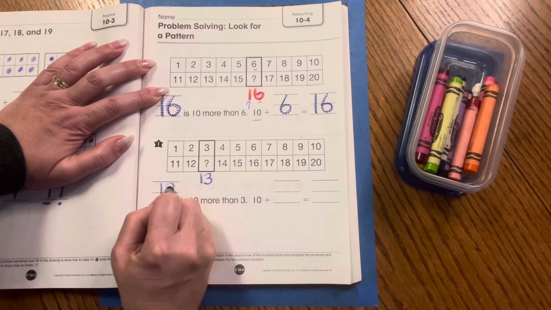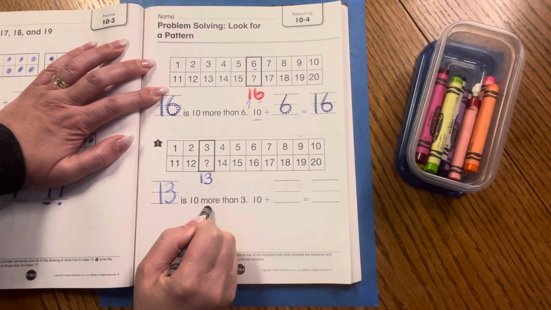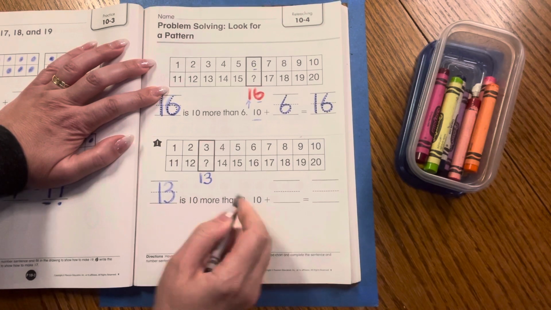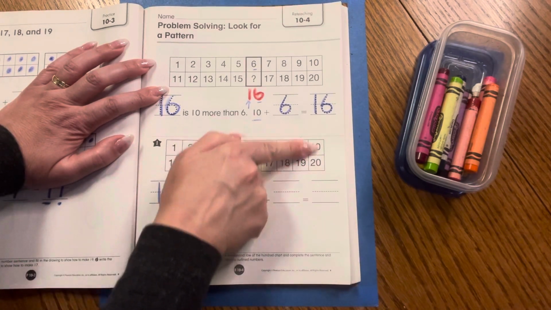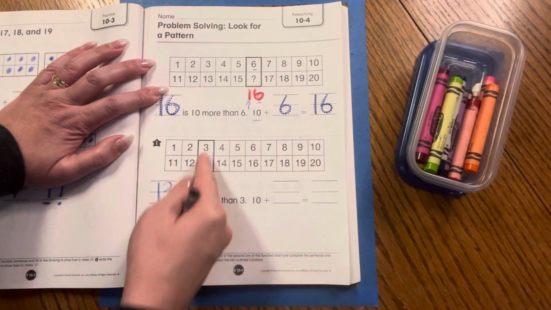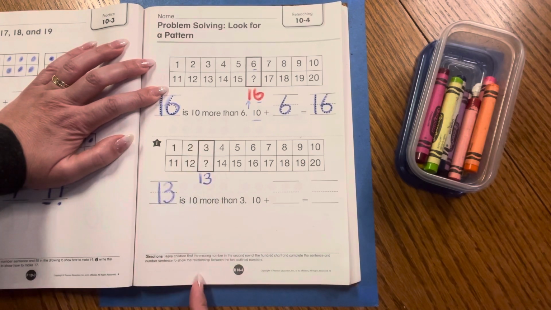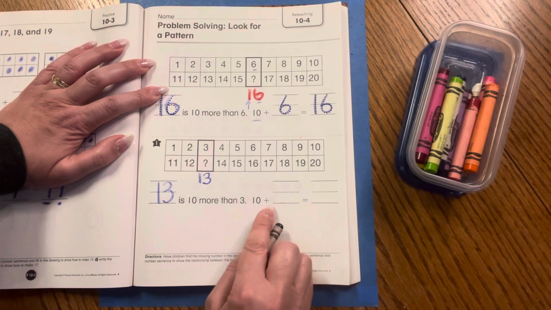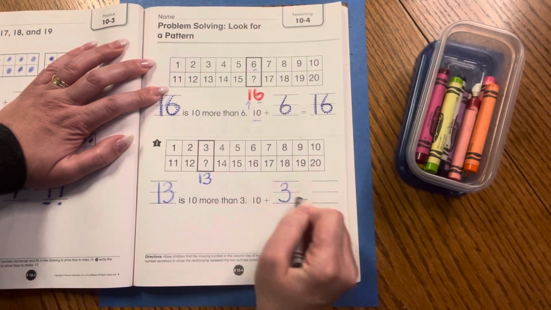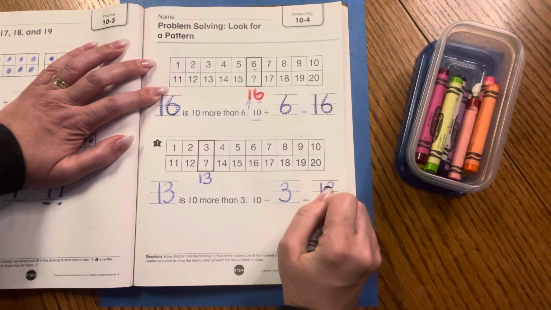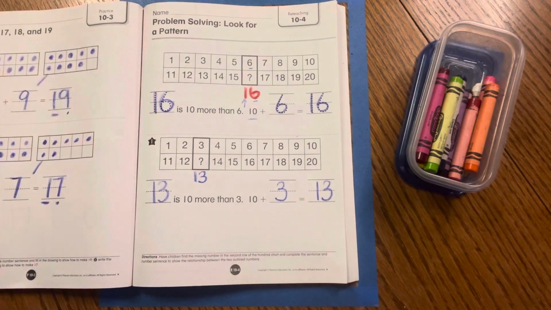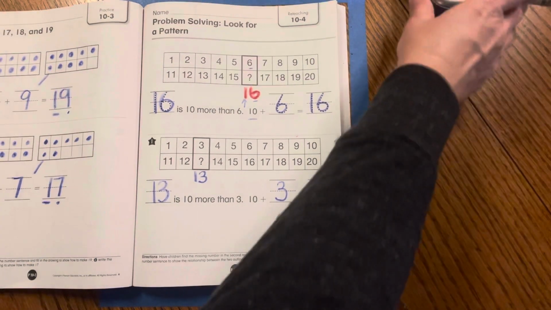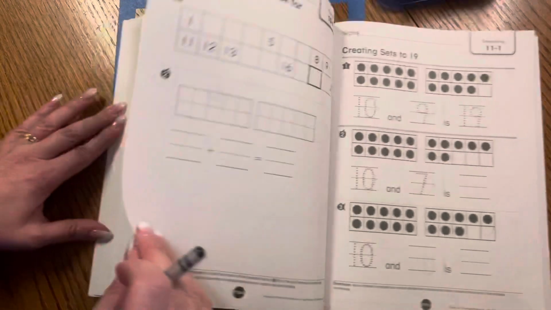13 is 10 more than 3. It's true because we're here 10, 20, and then we keep going down. So it keeps growing by 10. 13 is 10 more than 3. So we can say 10 plus 3 equals 13. Wow, how interesting. Okay, let's take a look on the back.